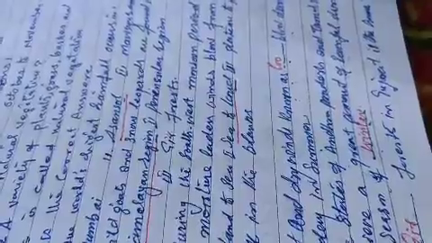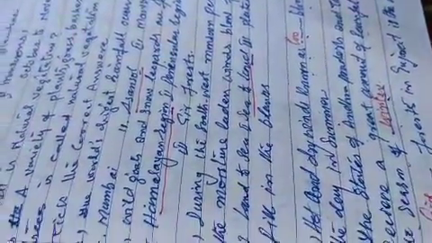Gir forests in Gujarat are the home of lions.